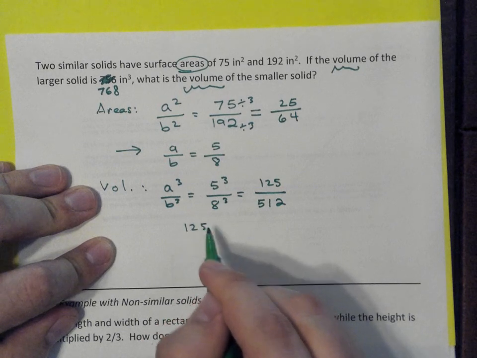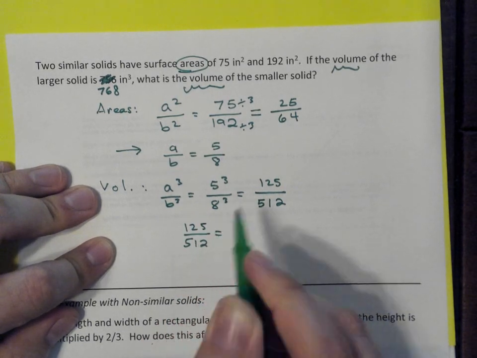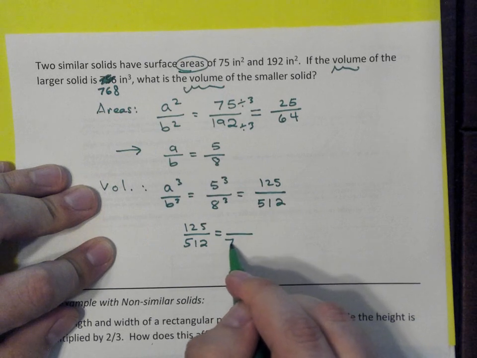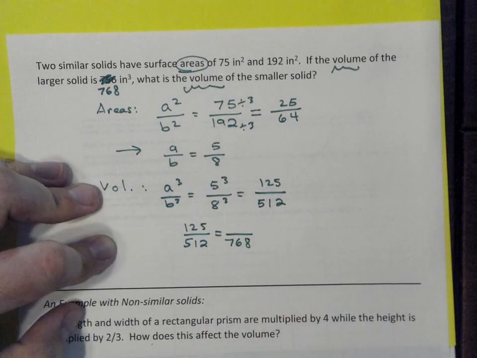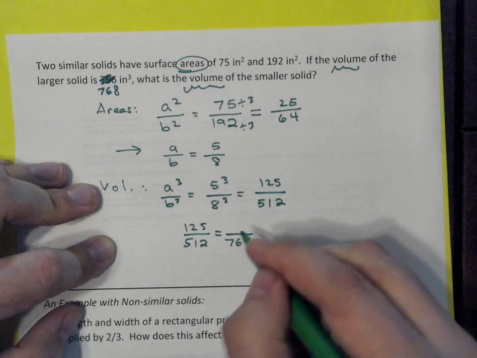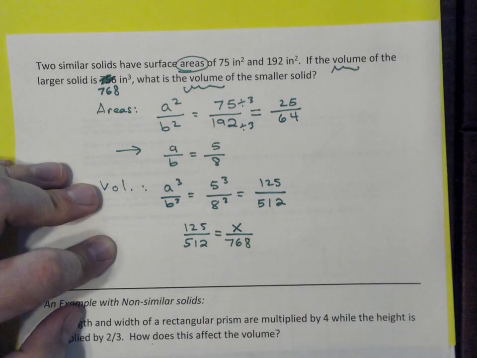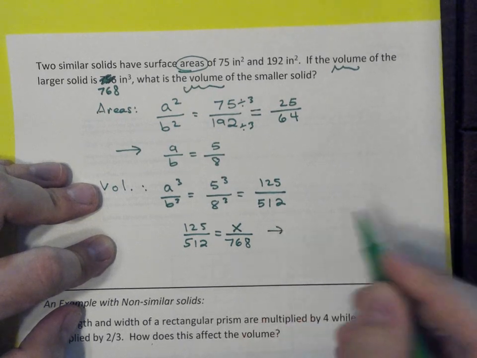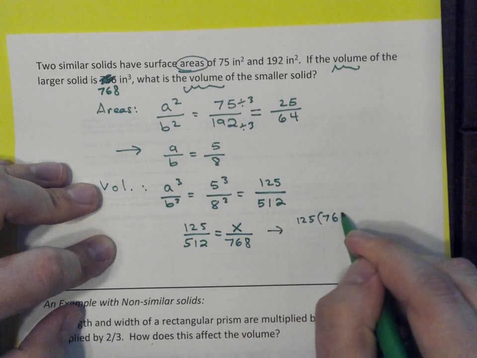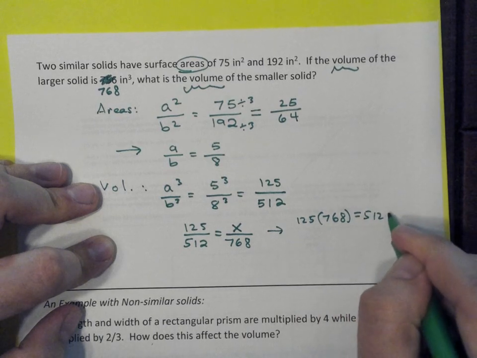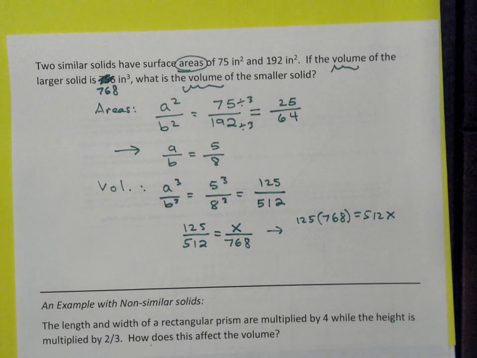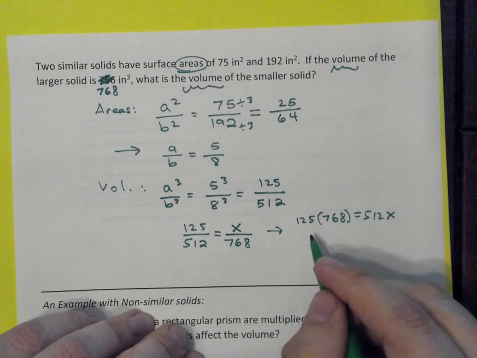So 125, 512. The volume of the larger solid is 768. The volume of the smaller solid is what we are trying to find. That is unknown. Okay, so you can put x, you can put v, what have you. Now, when you multiply this, you're going to get some fairly large numbers. 125 times 768 is equal to 512 times x. Now you can go ahead and multiply 125 by 768. And this gives you 96,000.